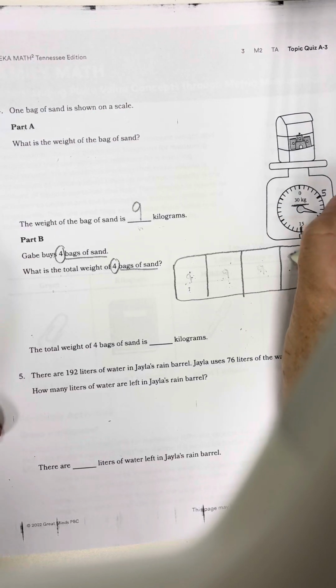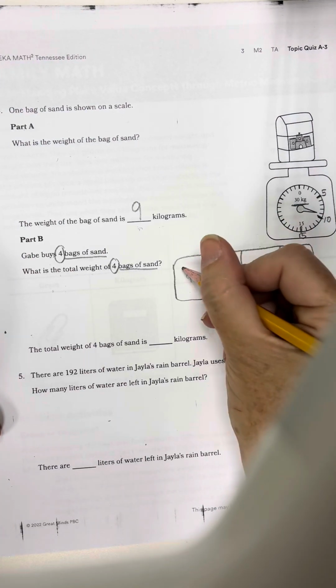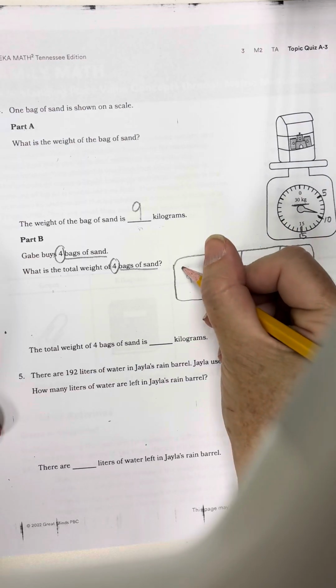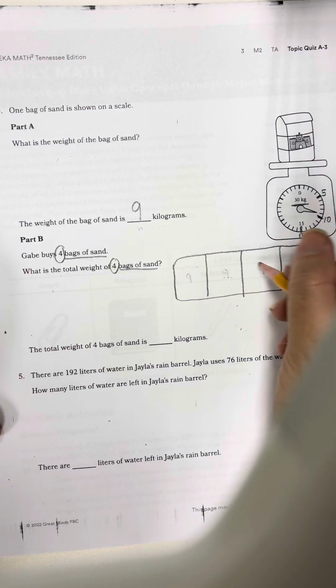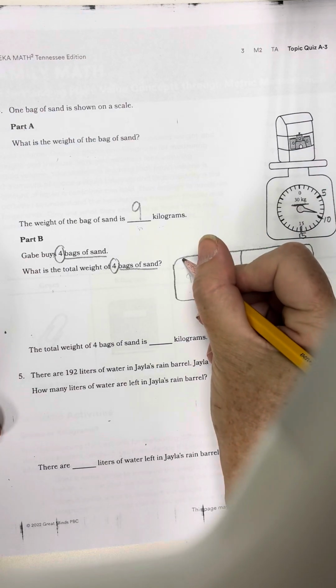students could draw something to represent each of those 9, like a circle or a square. So 9 in here, 9 in here, 9 in here, 9 in here, and count all. Okay. Or another strategy students have is that they could break it into some friendlier numbers.